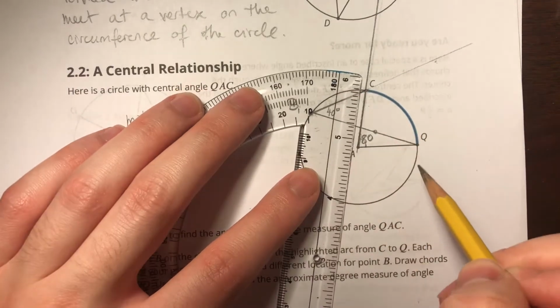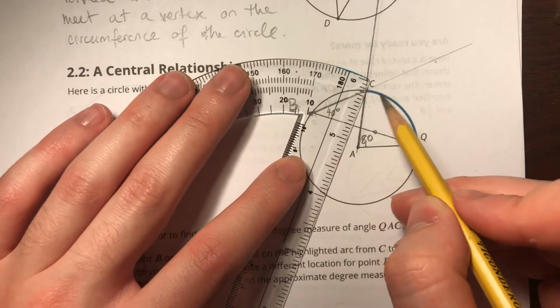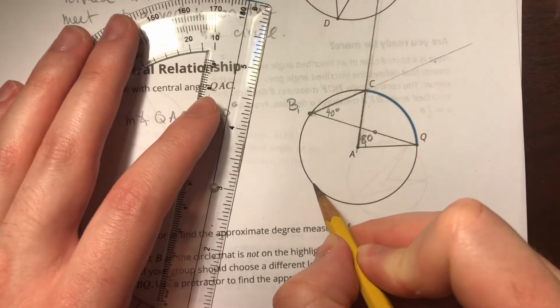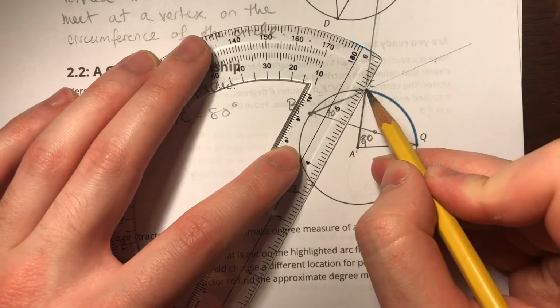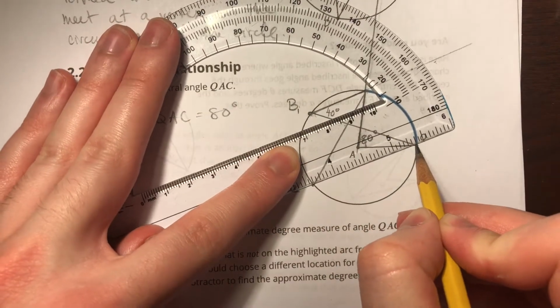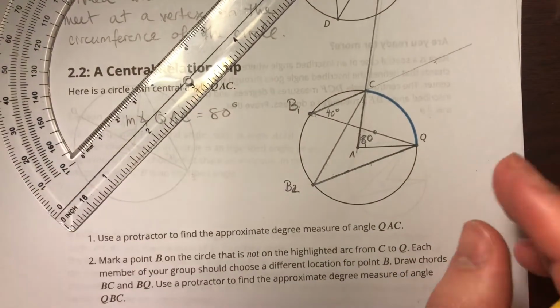I'm going to choose another one, and this one is going to have an inscribed angle that surrounds the center A. So I'm going to put B2 right here, and we'll make it so that the center is within the angle. I want to try to get as much variety, as many different ways of doing it, as I can.